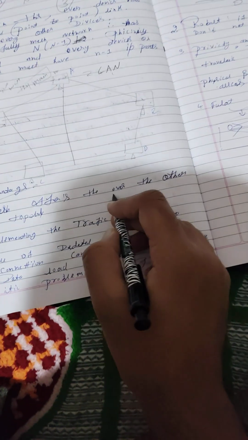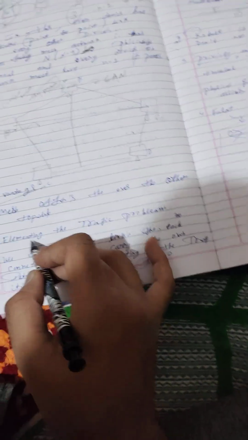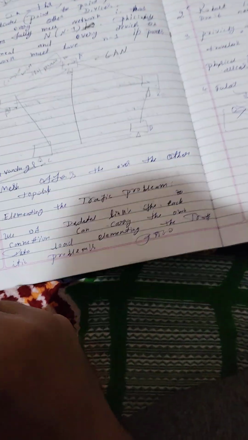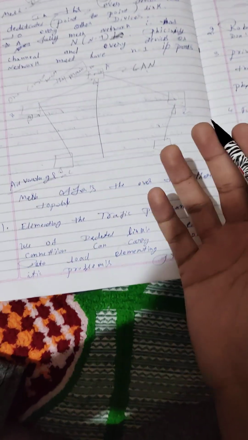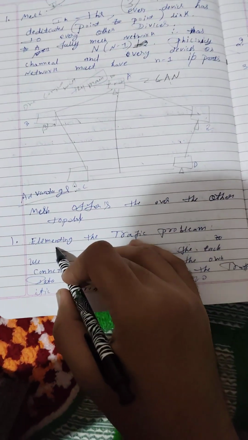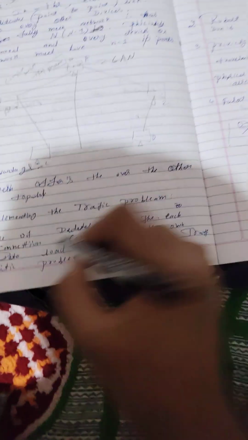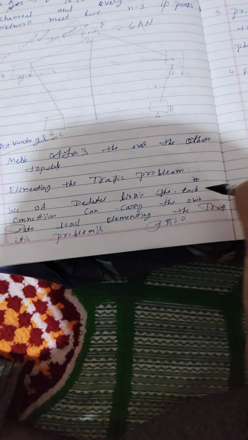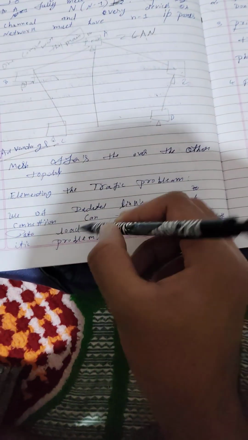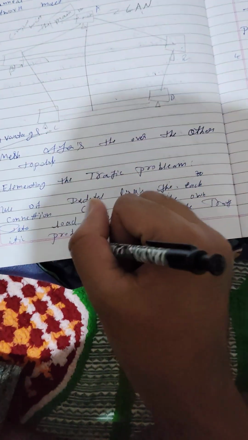Mesh offers advantages over the other topologies, eliminating the traffic problems. Use of dedicated links: each connection can carry its own data load, eliminating the traffic problem.